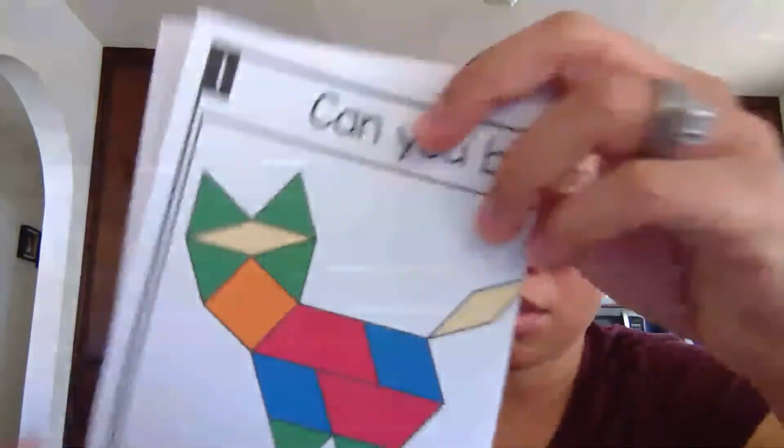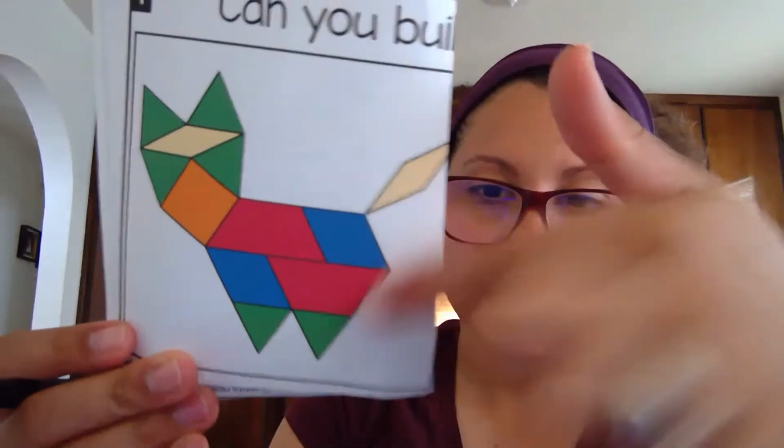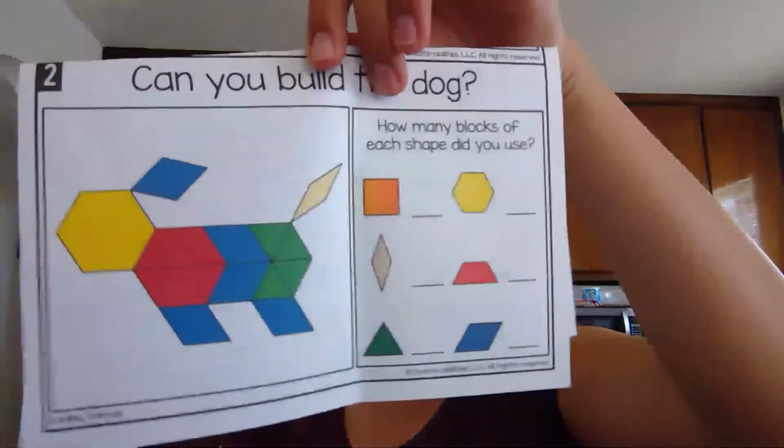I agree, there are 6. We had 2, 4, 6. Awesome. All right. So later on Dojo, you'll see this one asking you to identify how many of each shape there are. Let's keep on going.